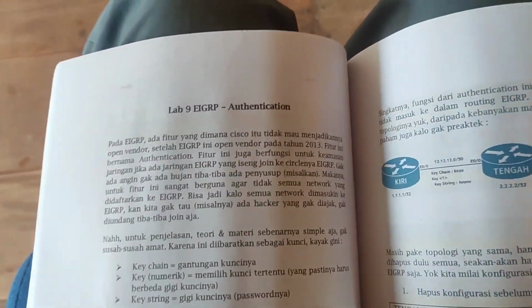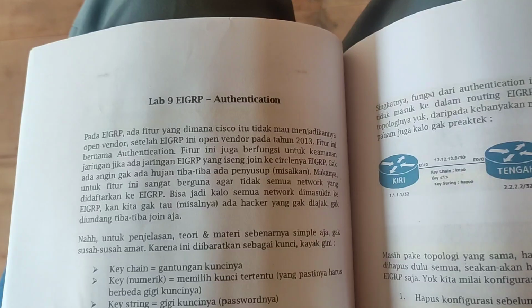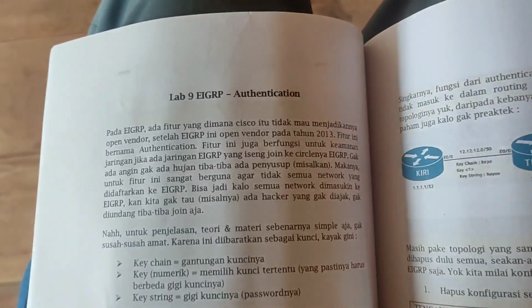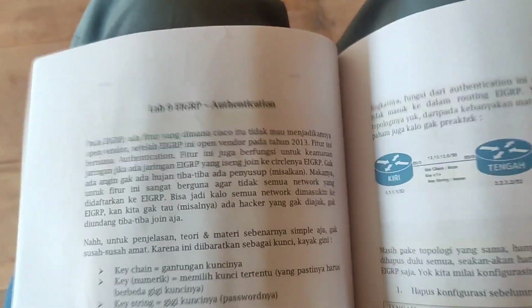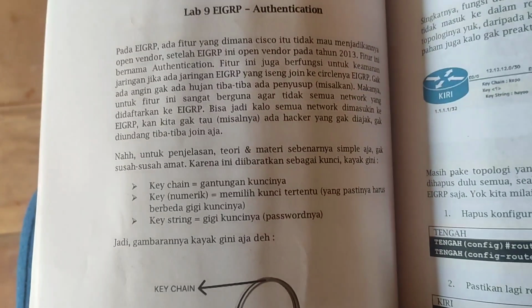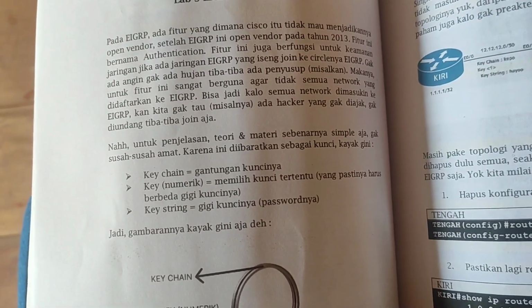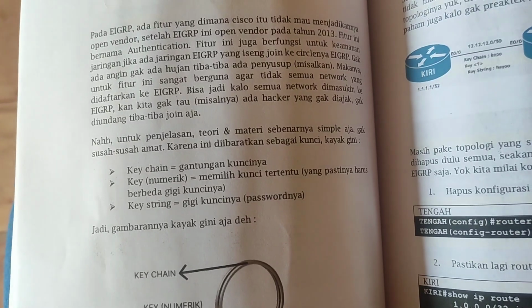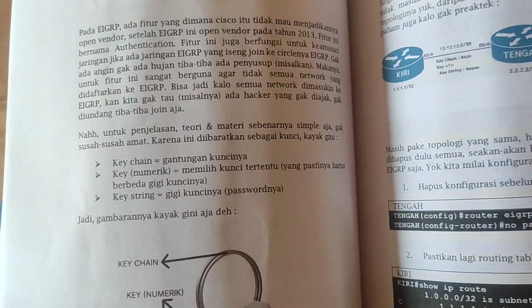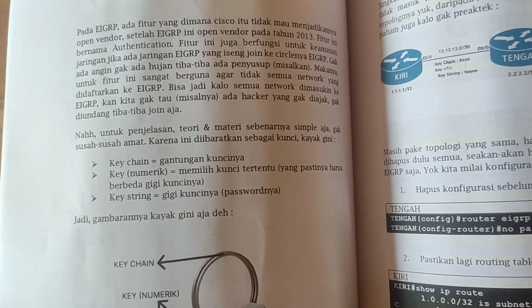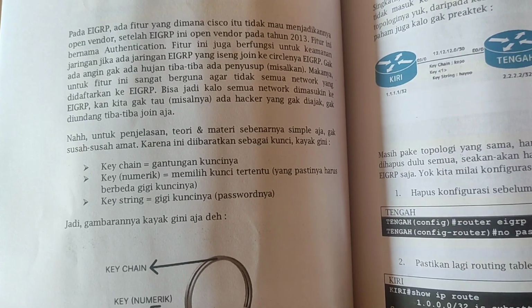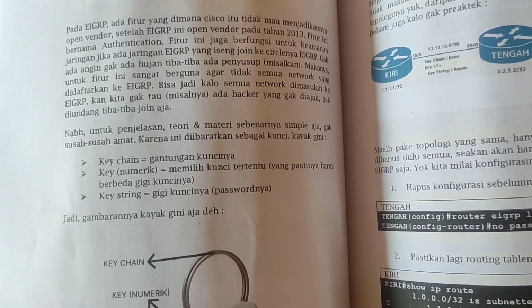Today I want to talk to you about EIGRP authentication. What is EIGRP authentication? EIGRP supports authentication to make sure that routing updates are exchanged only between trusted routers.